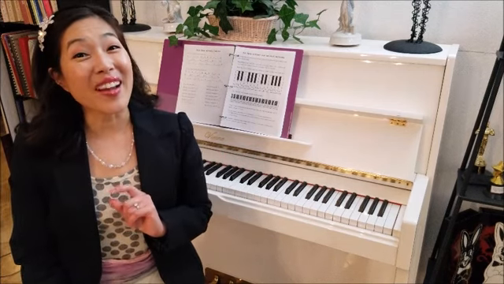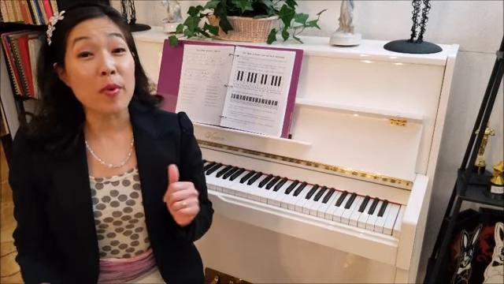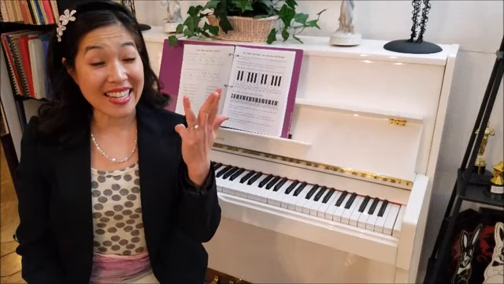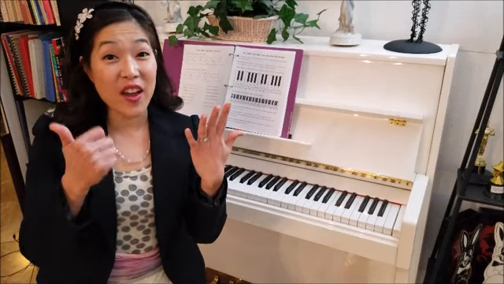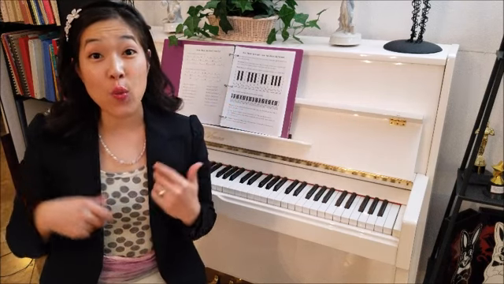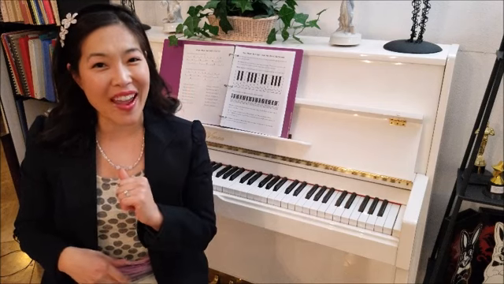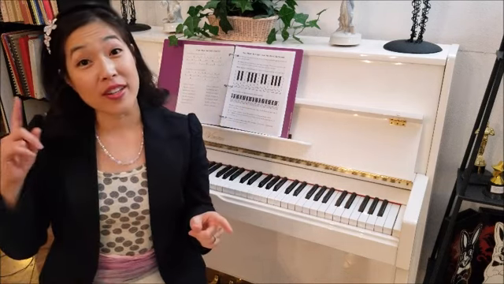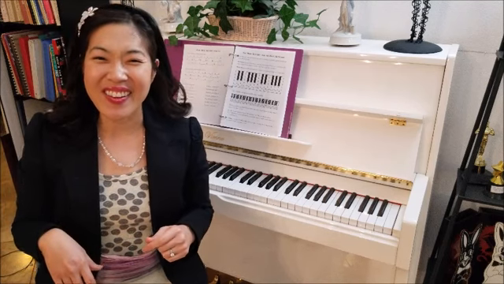First, let's remind ourselves of the music alphabet. Remember, it was 7 letters. A, B, C, D, E, F, G. So let's try saying them up and back down one time in rhythm, okay? Just like we did last time. Let's try it, starting on A, going to G, and back down. Here we go. Ready?